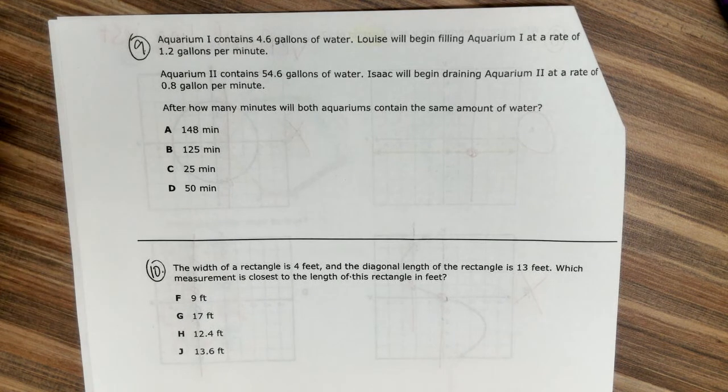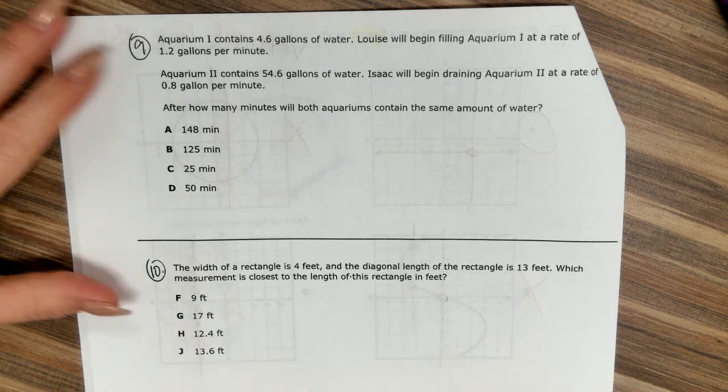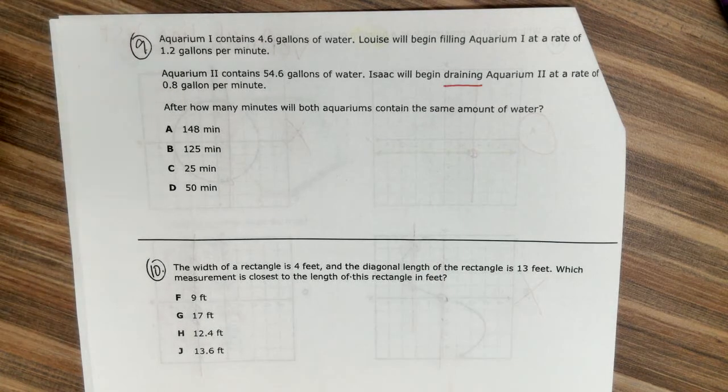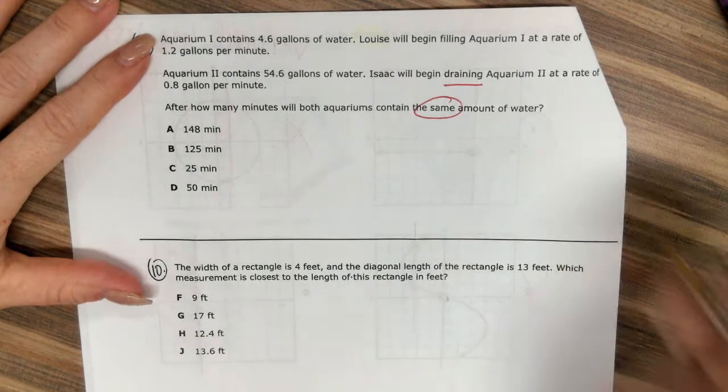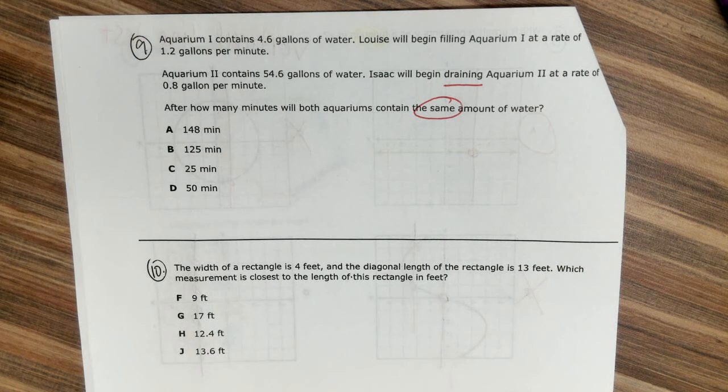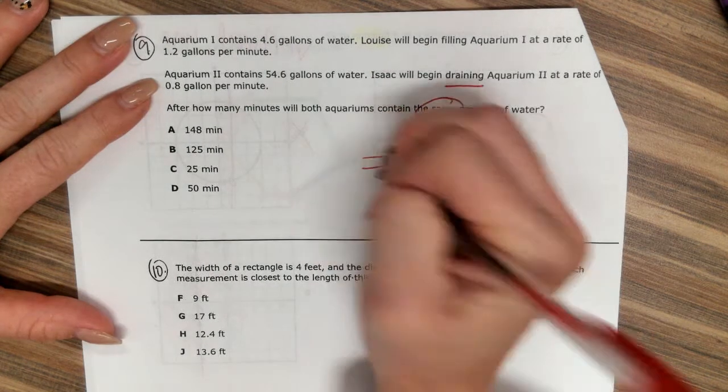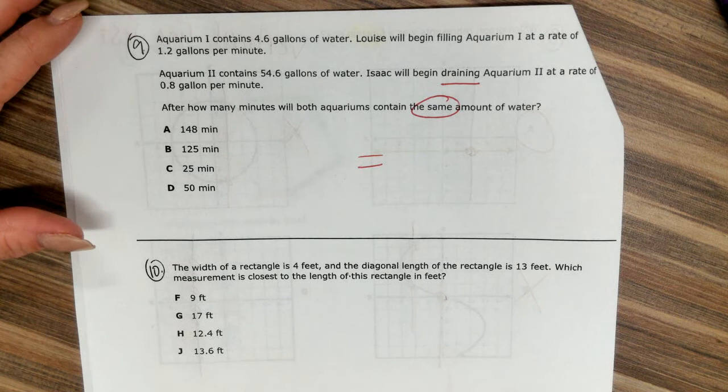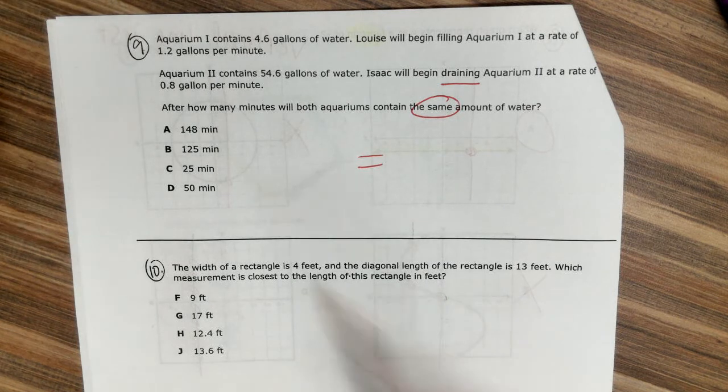Aquarium 1 contains 4.6 gallons of water, and Luis will begin filling Aquarium 1 at a rate of 1.2 gallons per minute. Aquarium 2 contains 54.6 gallons of water, and he's gonna drain that aquarium at a rate of 0.8 gallons per minute. After how many minutes will both aquariums contain the... What does same mean in math? So I'm going to make an equation, right? I need an mx plus b for aquarium 1 and an mx plus b for aquarium 2.